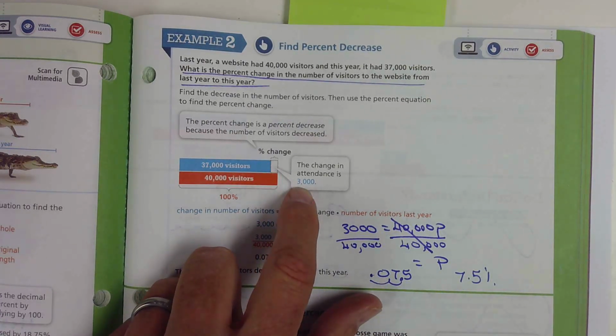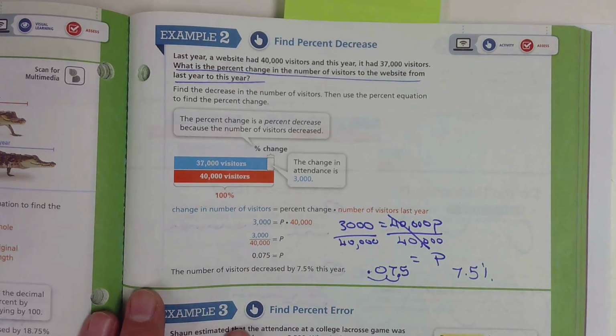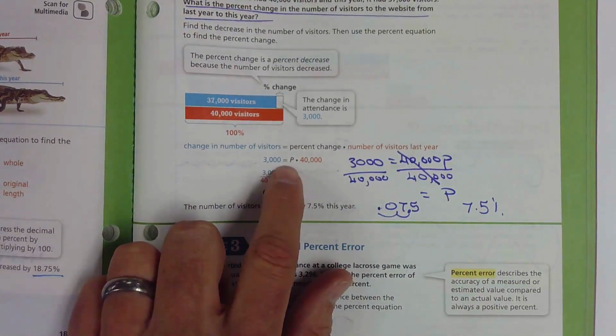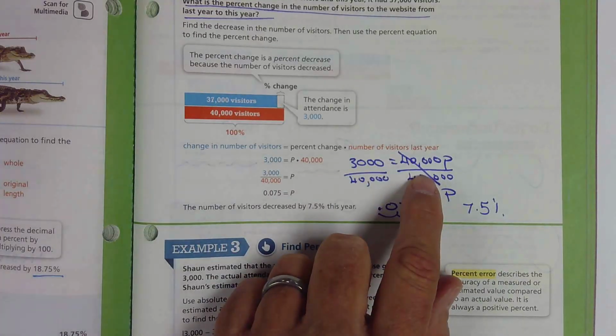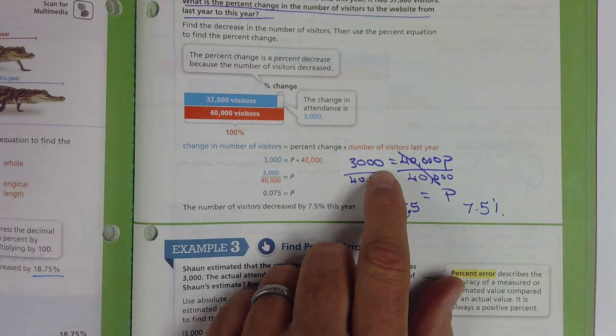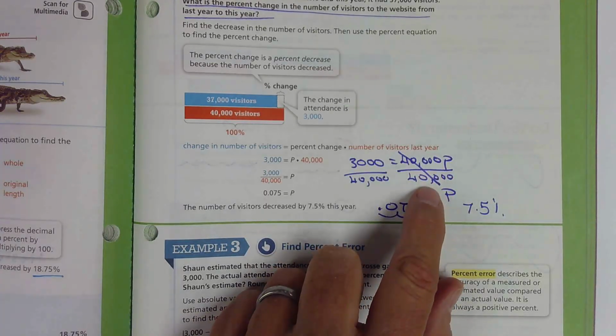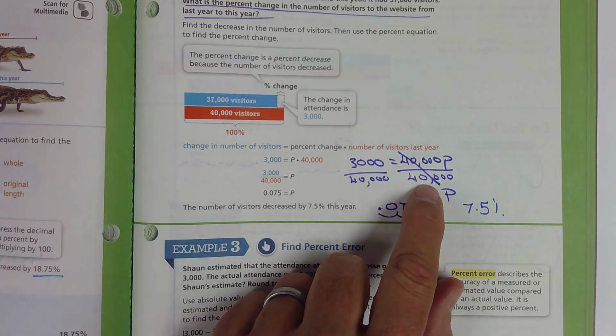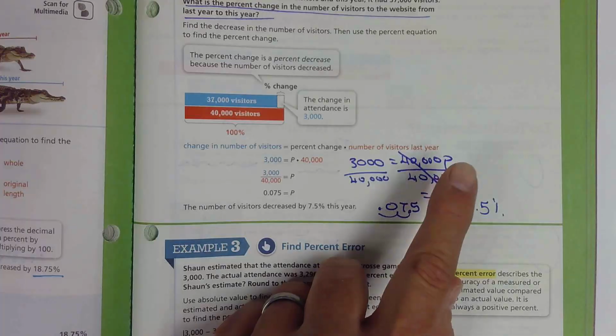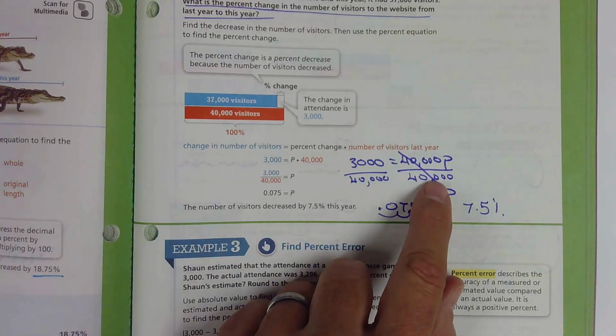And so that's about a 3,000 views change. And so you would write it up as 3,000 equals P times 40,000. And I set that up right here. 3,000 equals 40,000 P. Divide each side by 40,000. They cancel out. You're left with the percentage over on the right side.